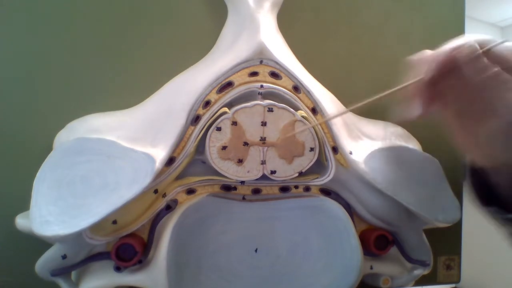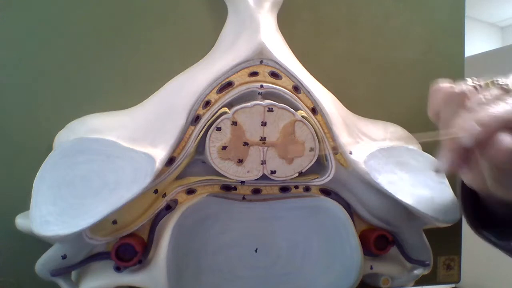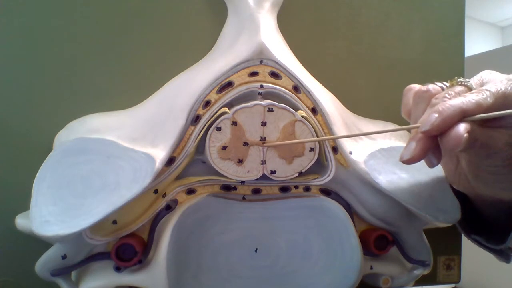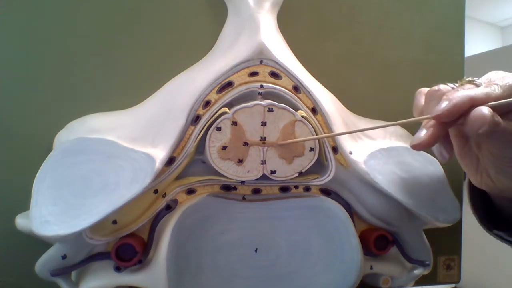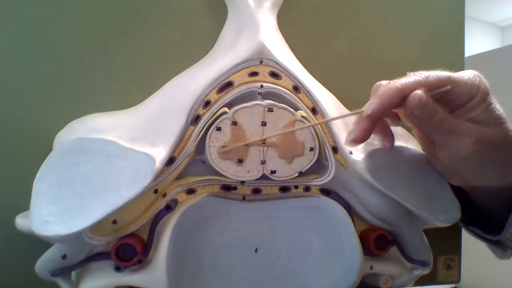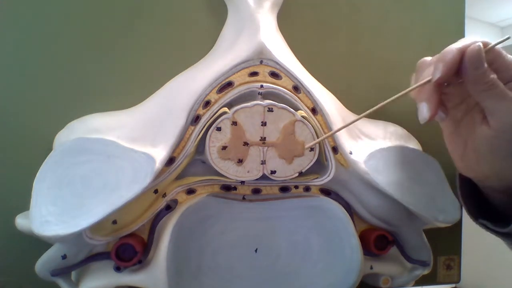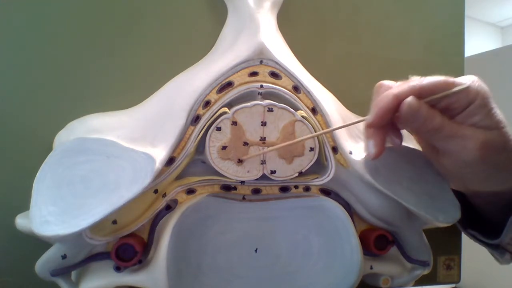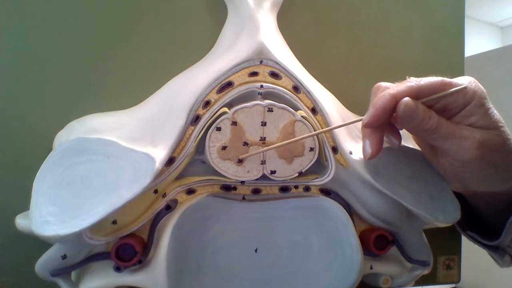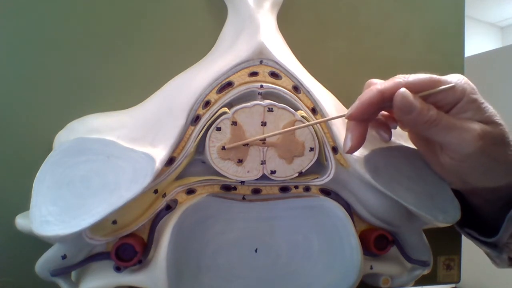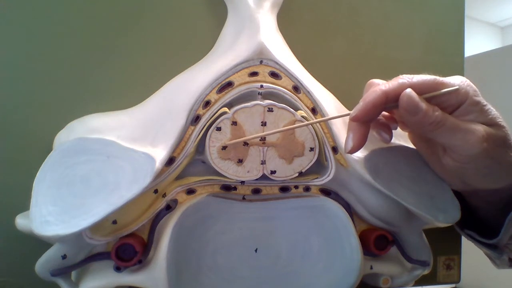The gray matter has several parts that we need to know. First, this structure over here is central canal, where you also can find cerebrospinal fluid. This is gray commissure, anterior horn, posterior horn, and lateral gray horns. Lateral gray horns are only found in the thoracic and lumbar region. In anterior gray horns you will find cell bodies of somatic motor neurons. In the lateral gray horns you will find cell bodies of autonomic motor neurons.